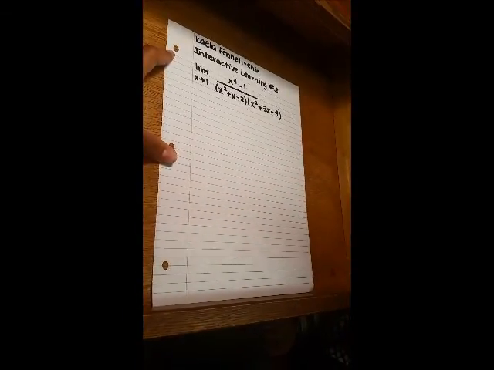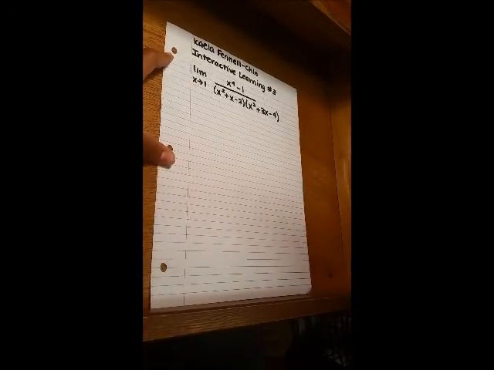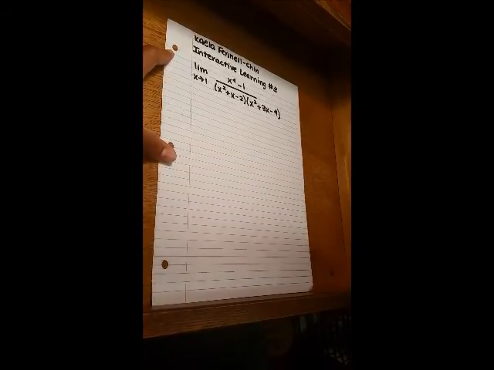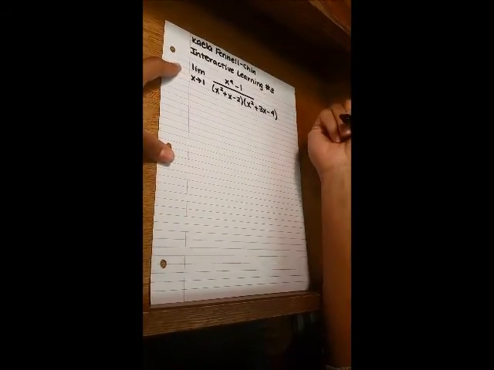Hi, my name is Kayla, and I'm going to be doing interactive learning number 3, and this is going to be question number 4, part A. So we're trying to find the limit as x approaches 1 for this whole function.